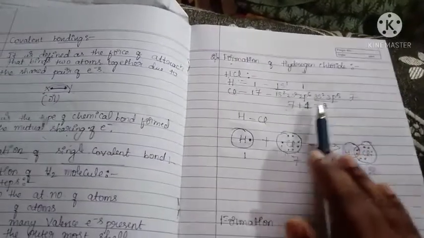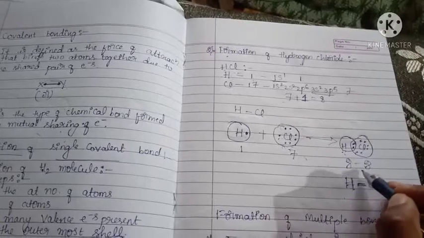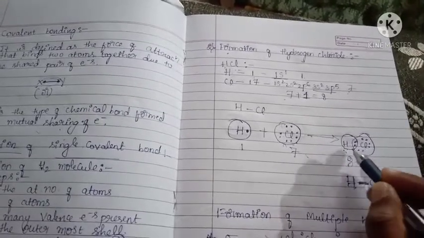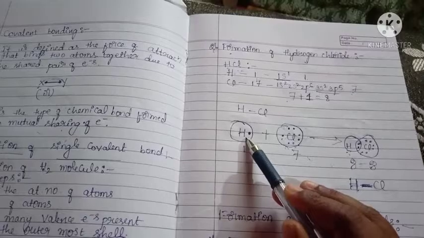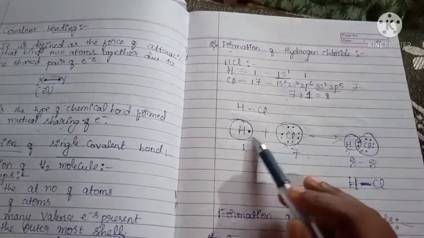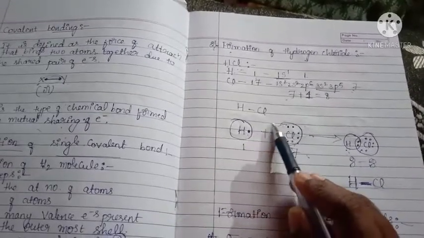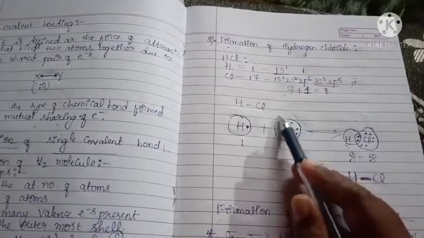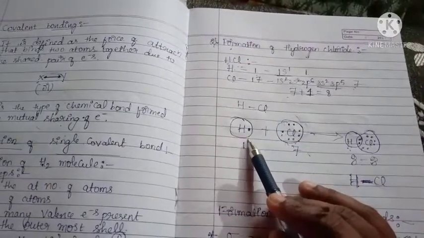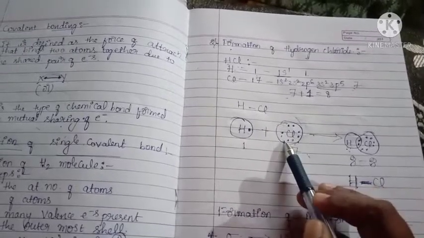One more example of a single bond is hydrogen chloride. Hydrogen has one electron and chlorine has 7 electrons. The one electron of hydrogen and one electron of chlorine are mutually shared, and it forms a single bond. The shared electrons belong to both atoms, so the hydrogen has 8 electrons in total and the chlorine also has 8 electrons.